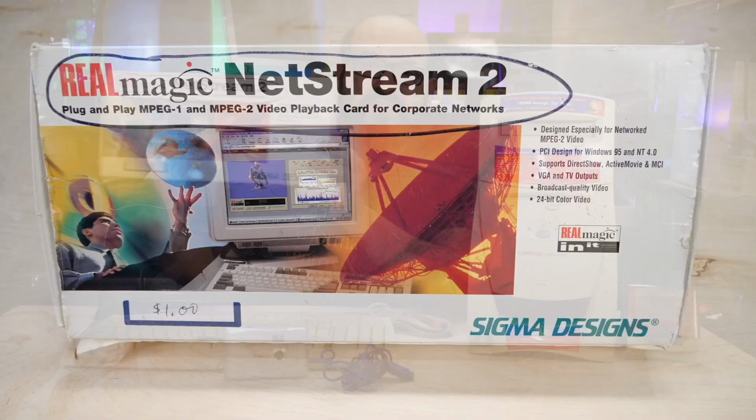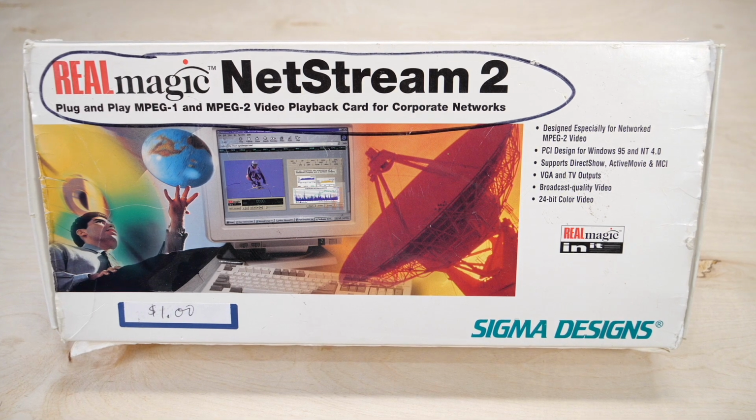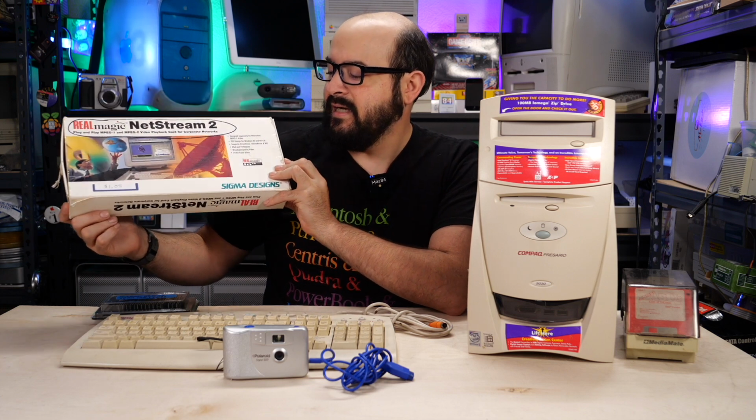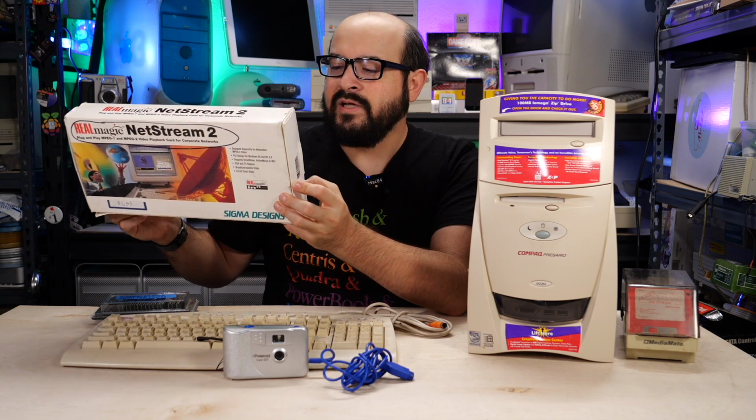There's a few accessories or peripherals that are PC only that may be interesting to play around with. One of which is this. This is a Real Magic NetStream 2, and this is some type of MPEG-2 or video streaming thing. I picked this up at the Trenton Computer Festival a few years ago for $1 because it piqued my interest, and apparently it's a hardware card with some dongles and stuff, and I don't know if it could just accept video as is, or you have to receive it from a network and this just decodes it, or what. If you know more about this, let me know in the comment section.